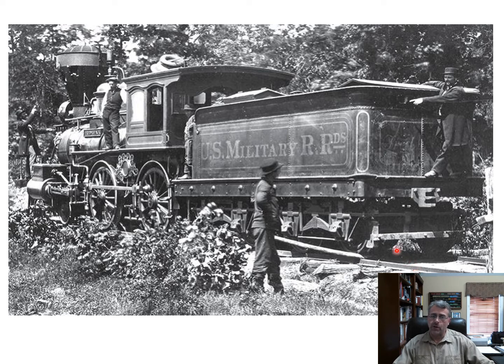And of course the United States Army had all of its own railroad equipment too. So again, they have their own dedicated assets for railroad operations, separate from the private commercial railroad industry. So again, this indicates how important the railroad is. It was important enough to where the Army formed its own military railway units.